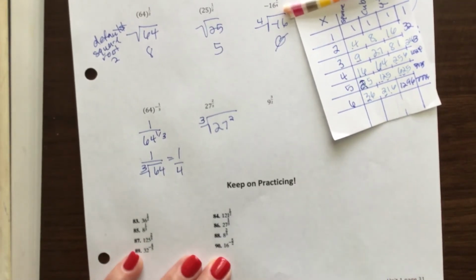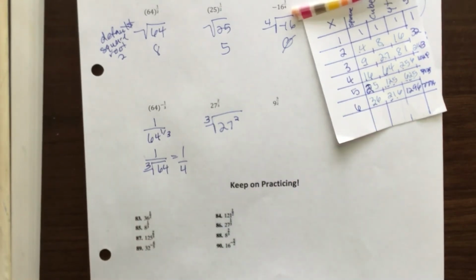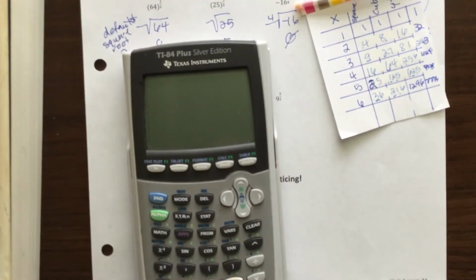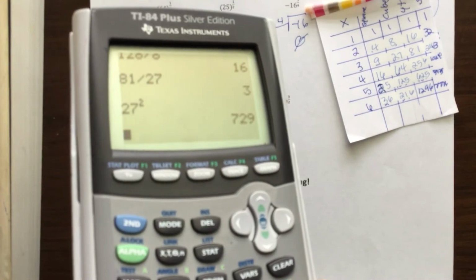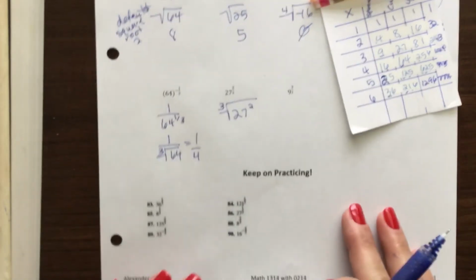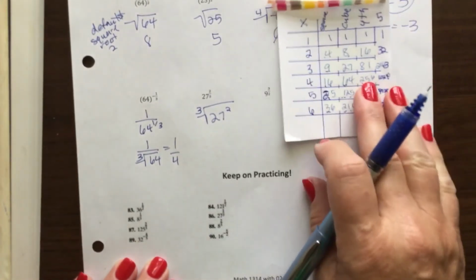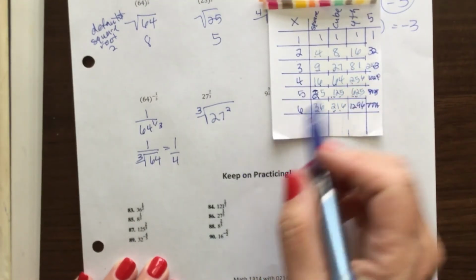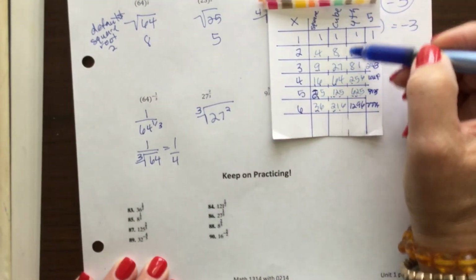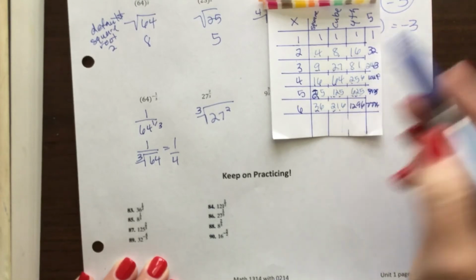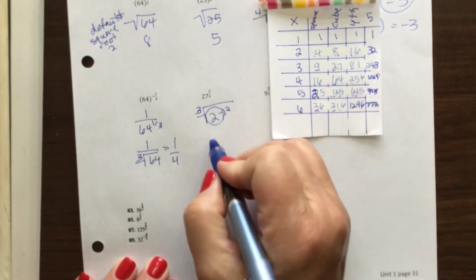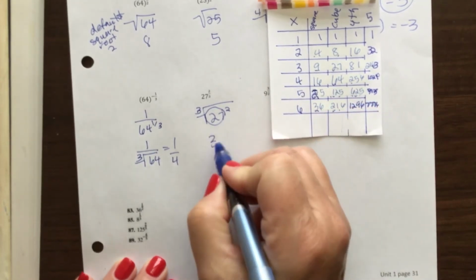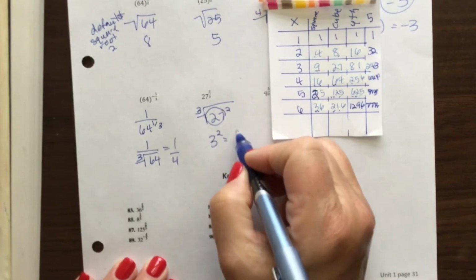What I like to do is make the number smaller, because yes, I could certainly take my calculator and do 27 squared, which is 729. But it would probably be easier if I made the number smaller first. So third roots, if I look down the cube, here's a 27. Great. So I could take the third root of 27, which is 3, and then come back and square it, and that would be 9.